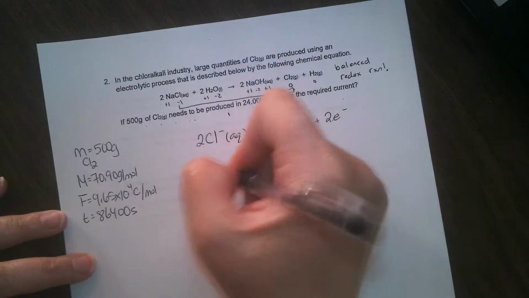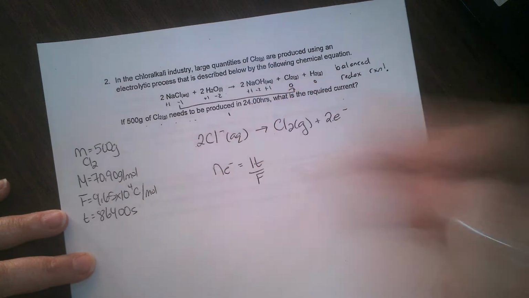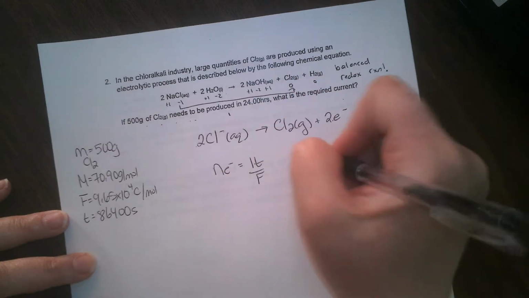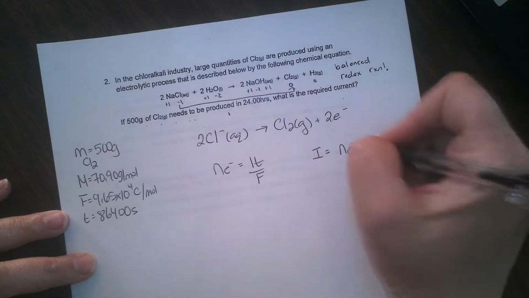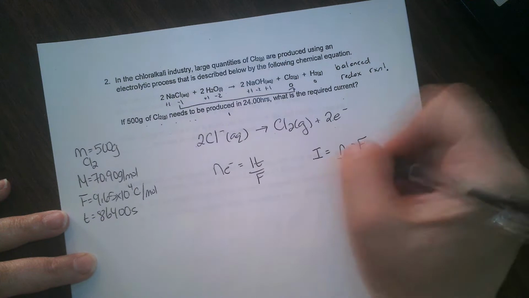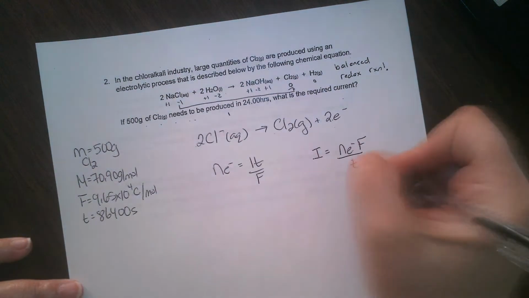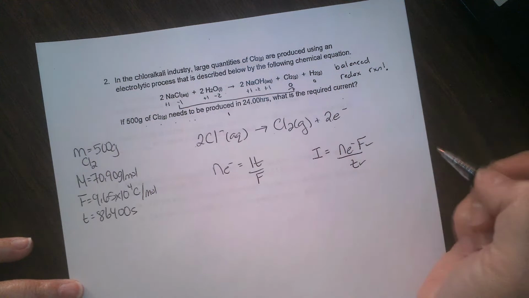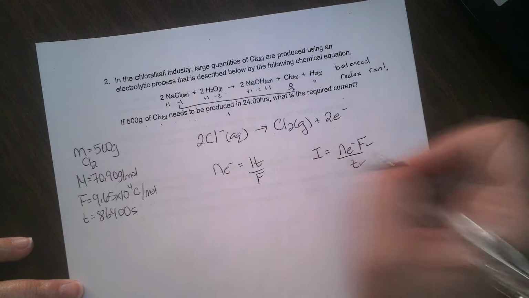Okay, Faraday's law says this. I is going to be equal to moles of electrons times Faraday's constant divided by time. I have time, I have Faraday's constant, I don't have moles of electrons.